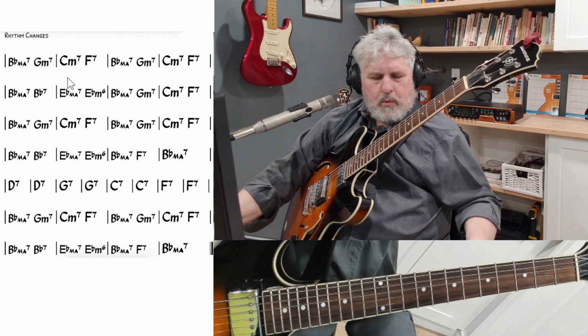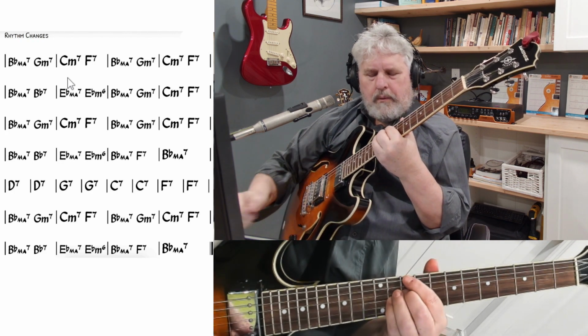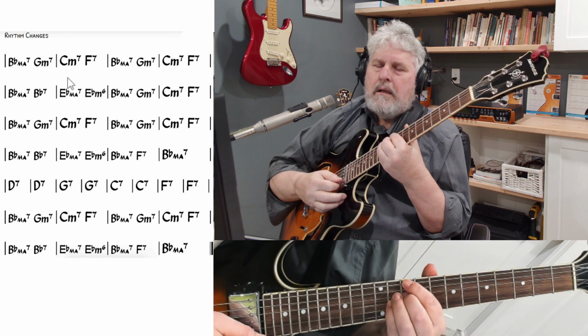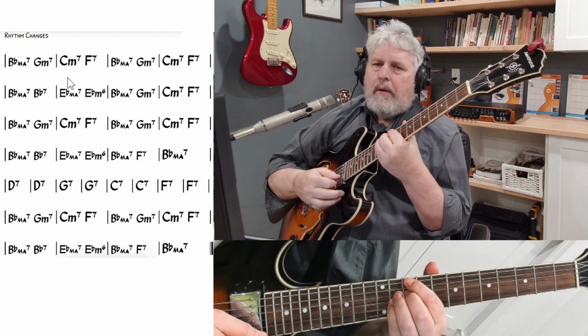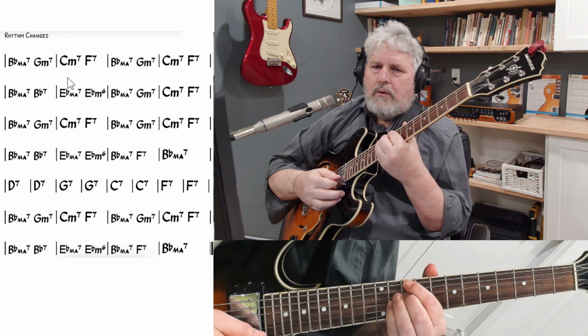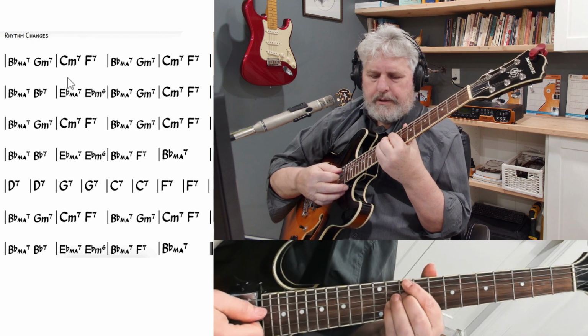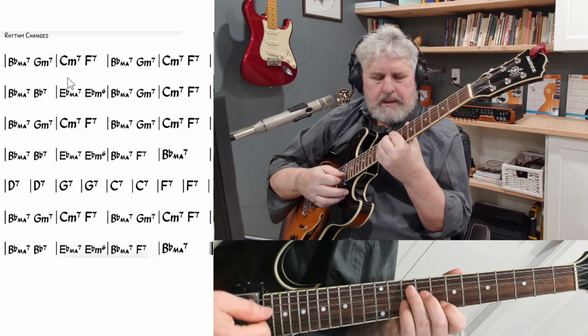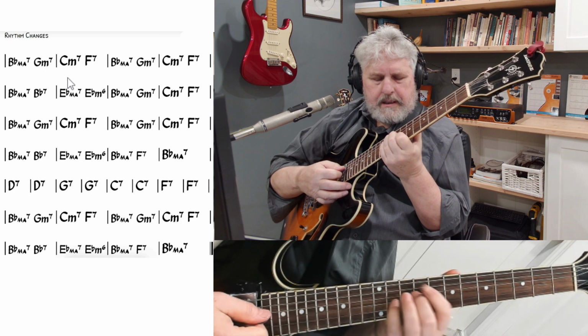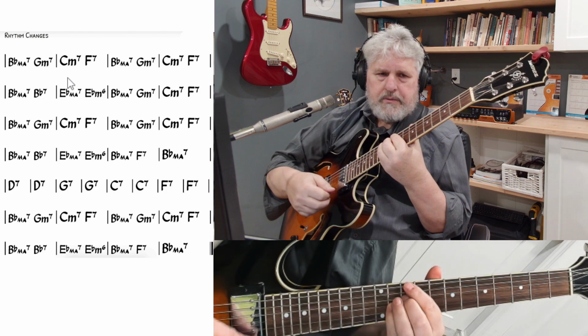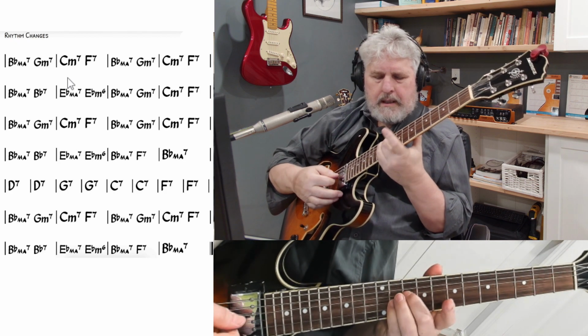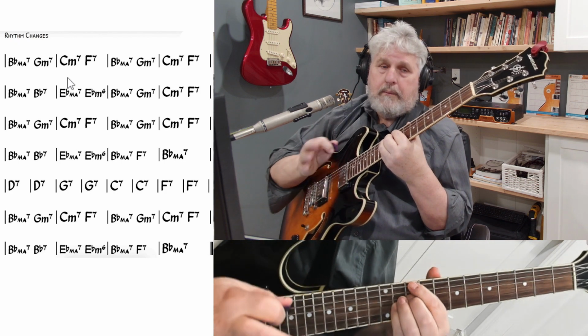Here is a really cool one. We can take that cycle and change it to tritone substitutions. So that would give us a... Let's just do it this way. I'm not going to explain the theory. Okay, I will explain the theory.